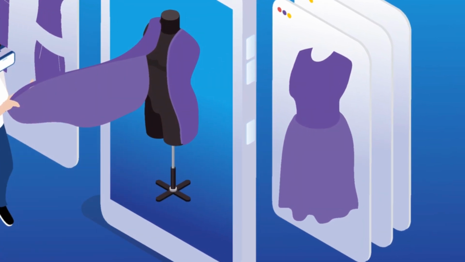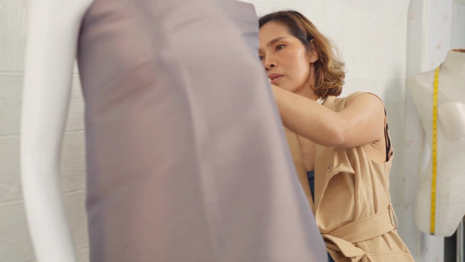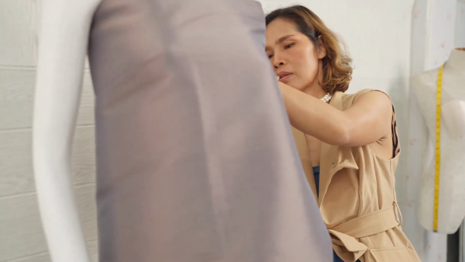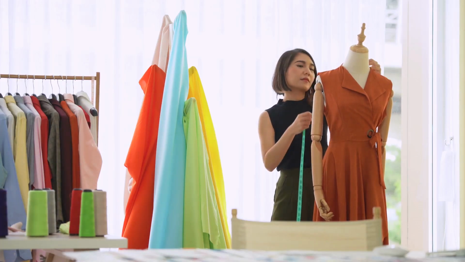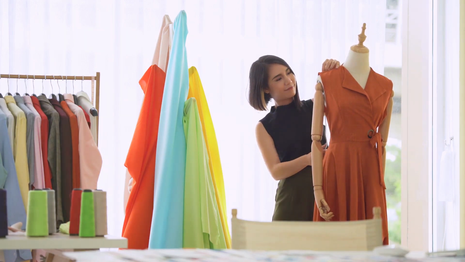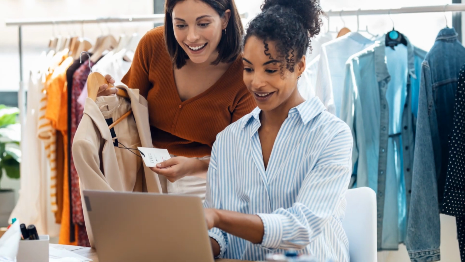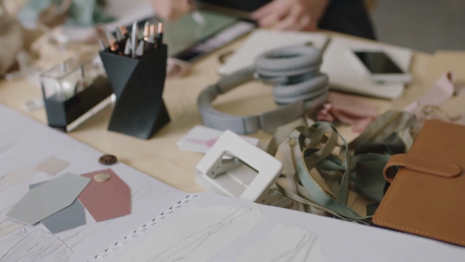But that's not all. CLO 3D also integrates seamlessly with other design and CAD software like Adobe Illustrator and AutoCAD. This means you can easily import your existing designs and take them to the next level. And if you're working in a team, CLO 3D's collaborative features make it easy to share your work and get feedback in real time. And let's not forget about sustainability.